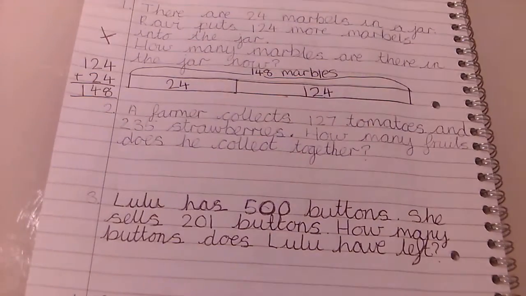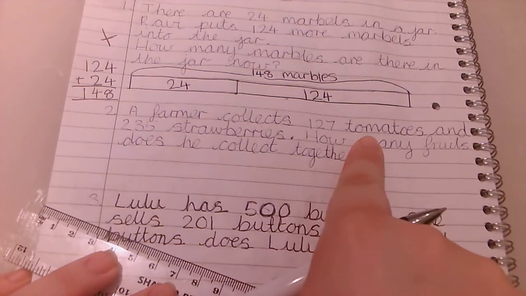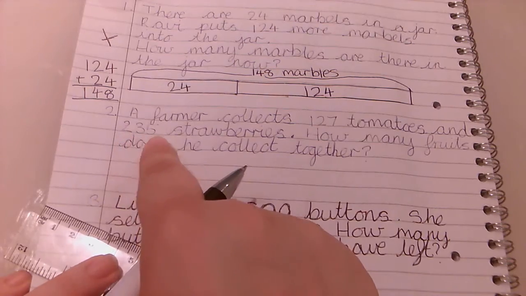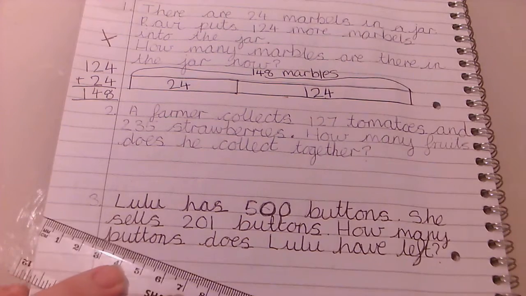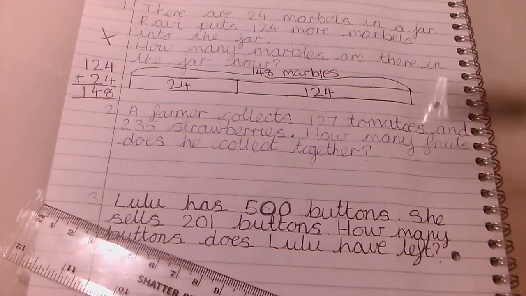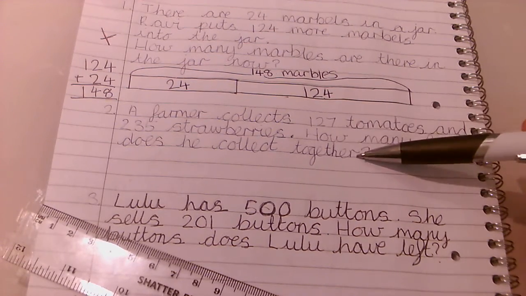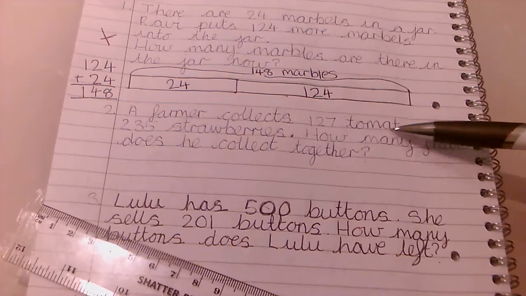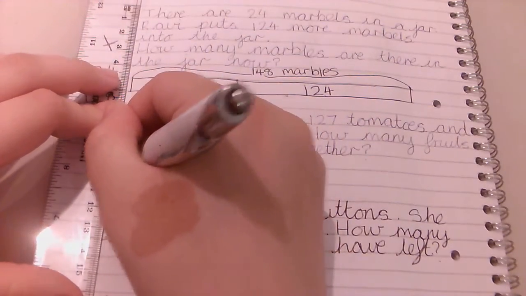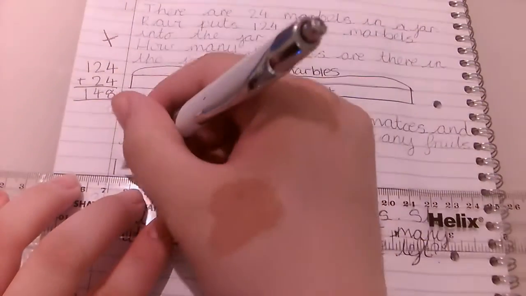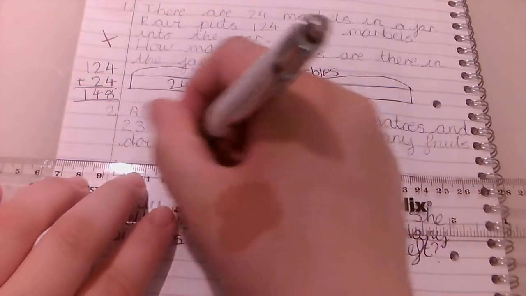Okay, let's read question number 2. I'll try and make my bar a little bit smaller so I've got room at the side. So a farmer collects 127 tomatoes and 235 strawberries. How many fruits does he collect together? So it's very similar to the first question, where we are finding together. Normally that means adding. So we're finding the tomatoes and the strawberries. So let's draw a little bar for our tomatoes first. Just draw a nice neat square.